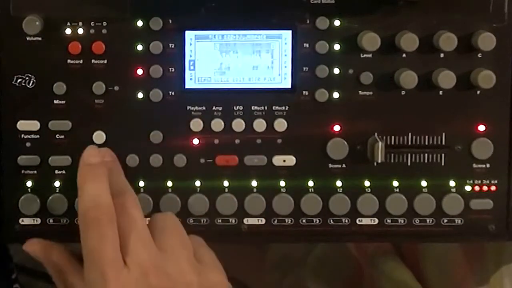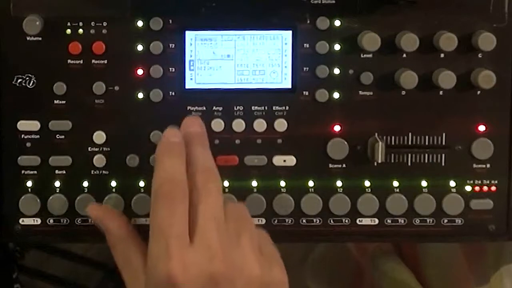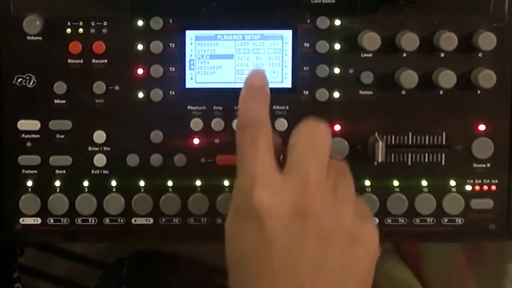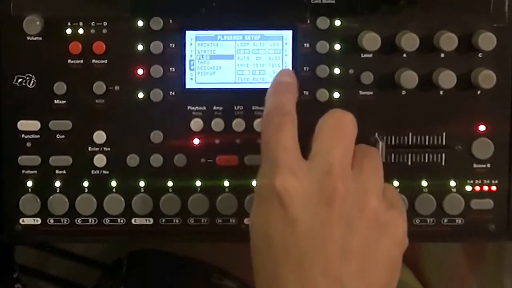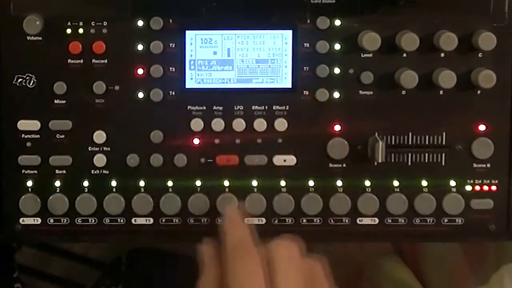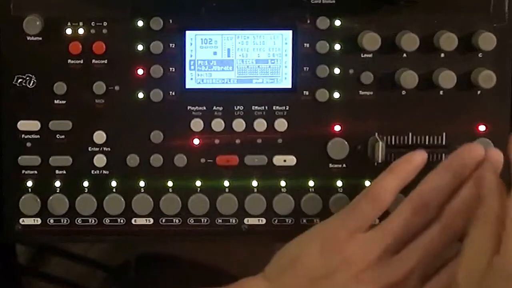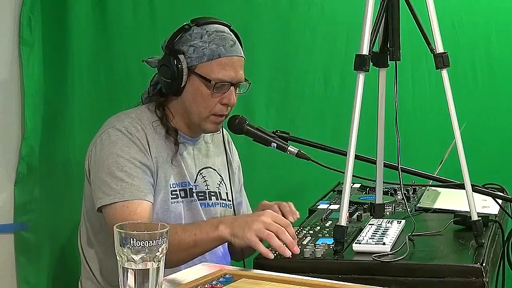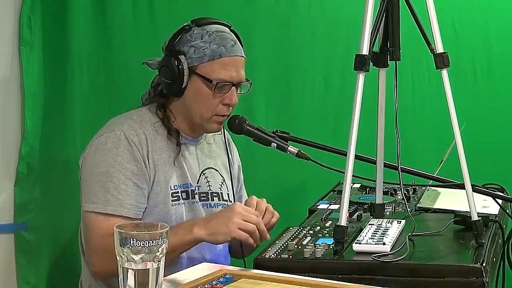If you're in your playback area, you have to have your slices on, and then go to the rate area, and you can reverse it on a scene. So if I hold down the scene button and then I turn it all the way down. You can do some pretty cool stuff with that.